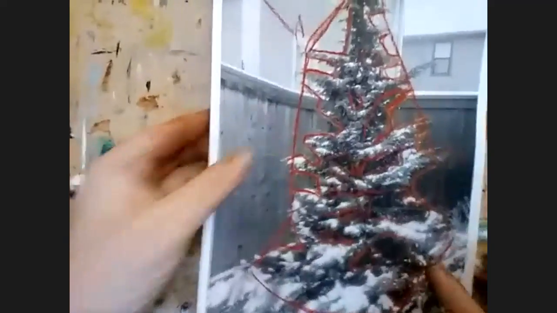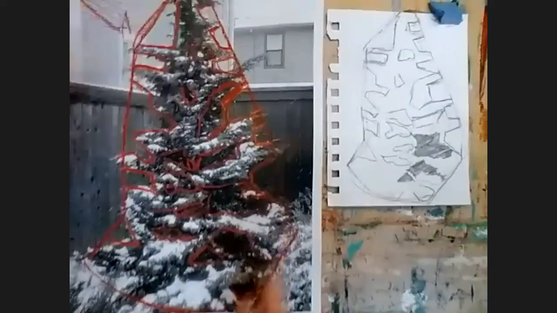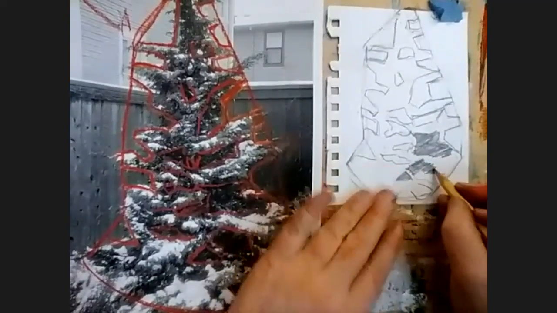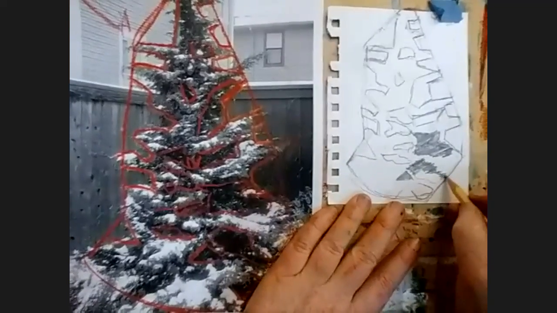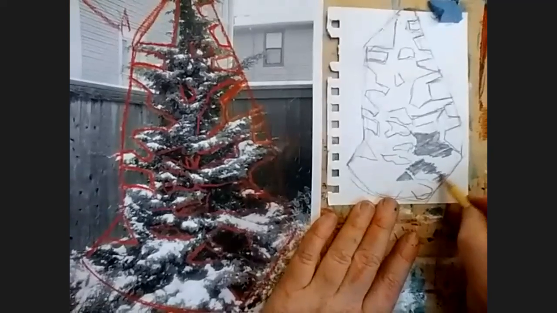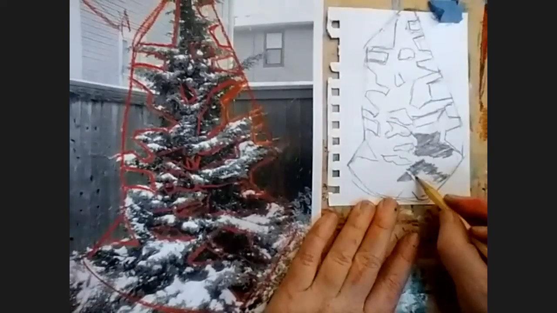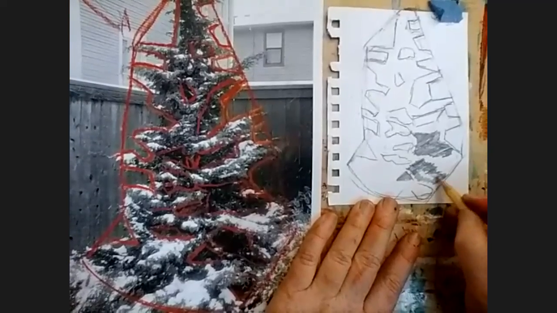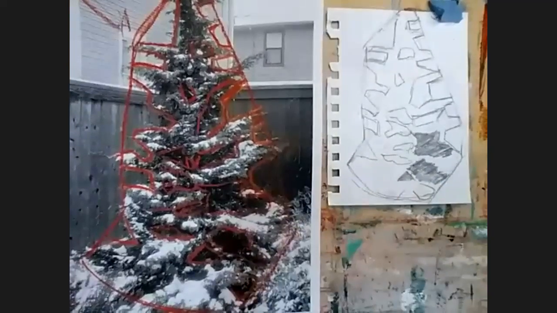What's nice about having snow on a tree is that we also have very dramatic light areas. So that's going to really help us. As you're shading in, shade in the shape of leaves a little bit, just around the edges. The rest of it should be fine, right? You don't have to color it in all straight.